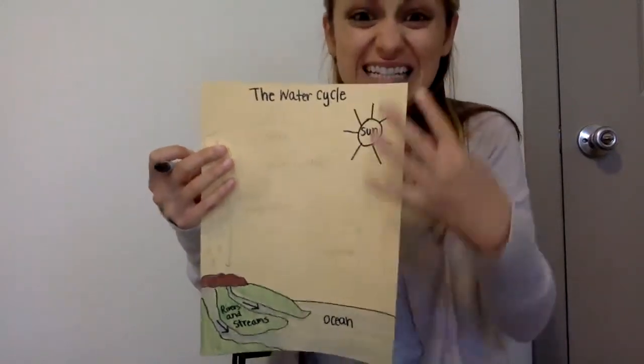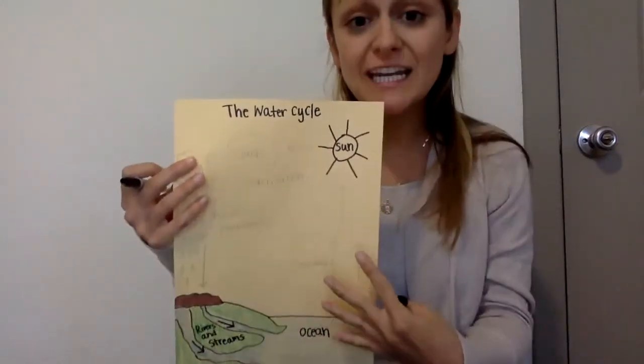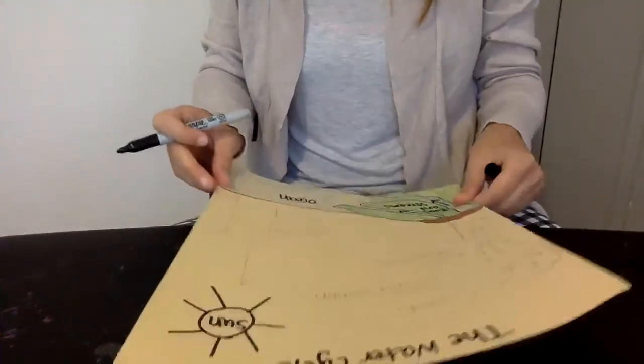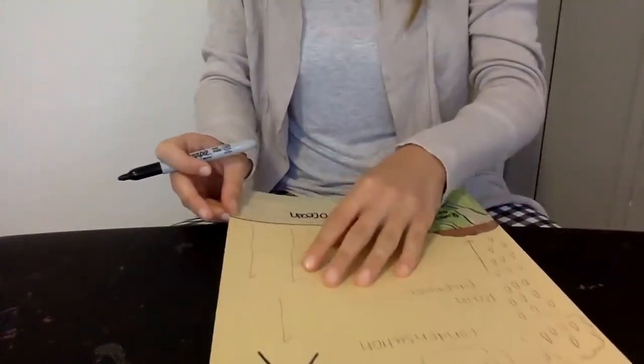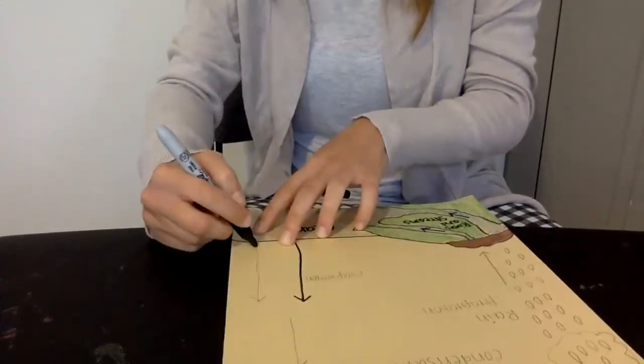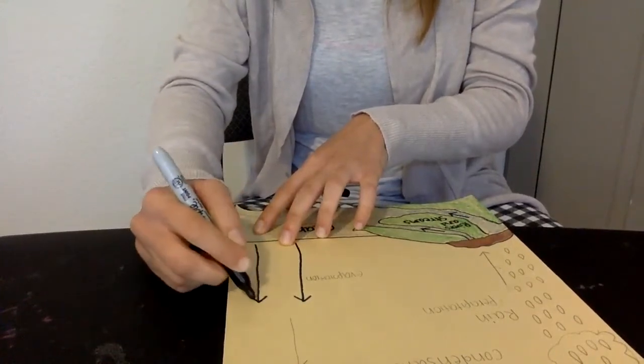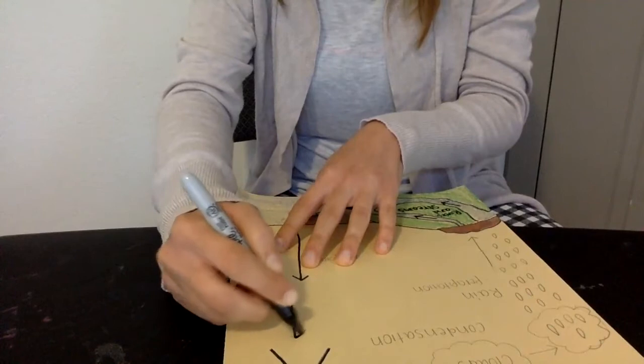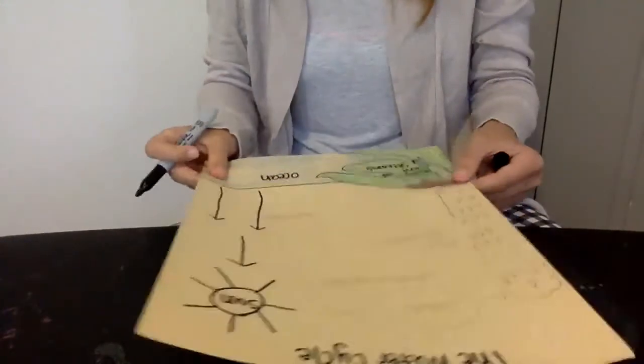So the sun heats up the water from the ocean, turning it into water vapor. So we are going to draw some arrows coming from the ocean going up to the sun. So as I moved my computer back, we have our sun and then our ocean. So I'm going to go ahead and draw some arrows coming up from our ocean going into the sun. So the sun heats up the ocean, and the water from the ocean rises as water vapor up into the sky. This process is called evaporation. So right here by our arrows, we will label it evaporation.